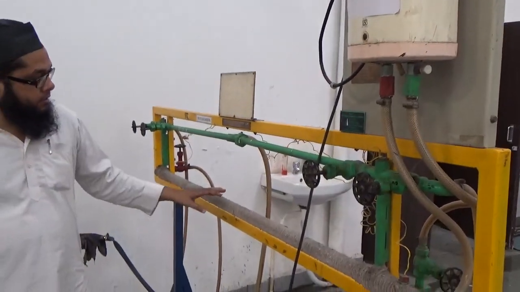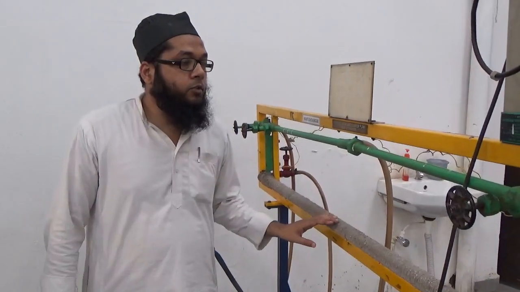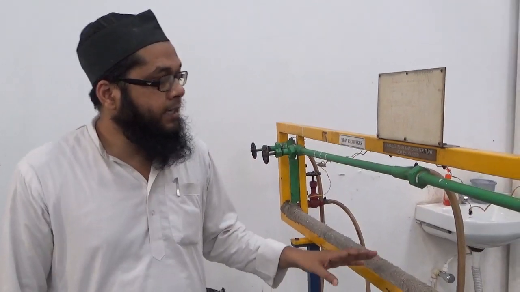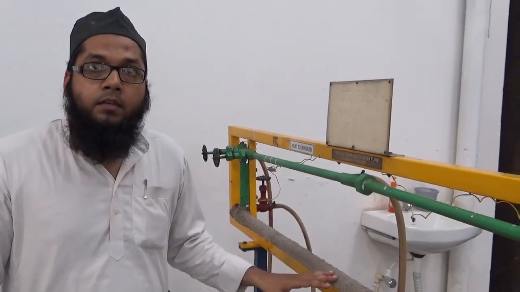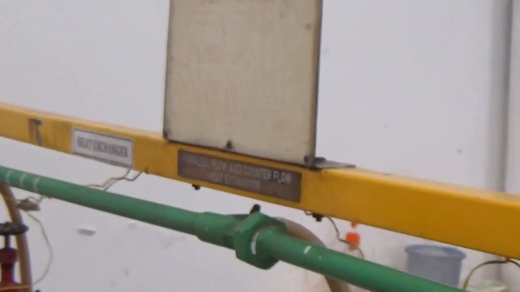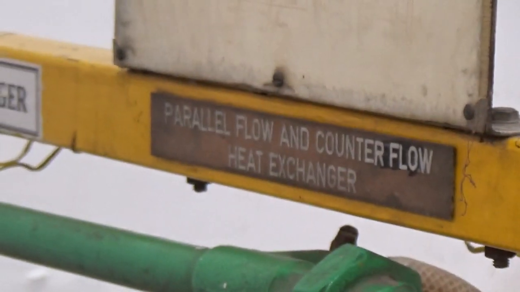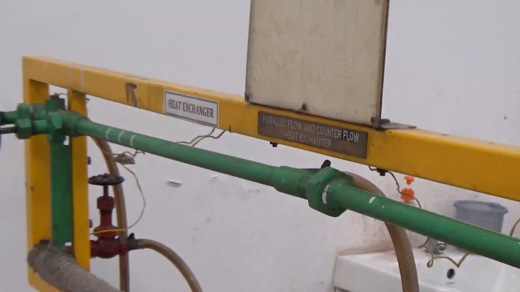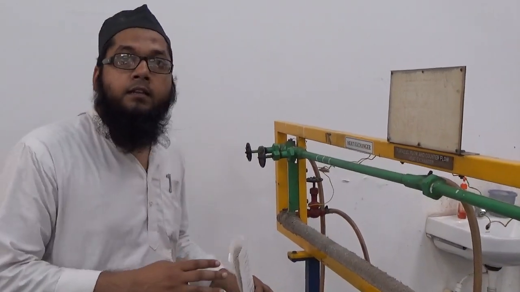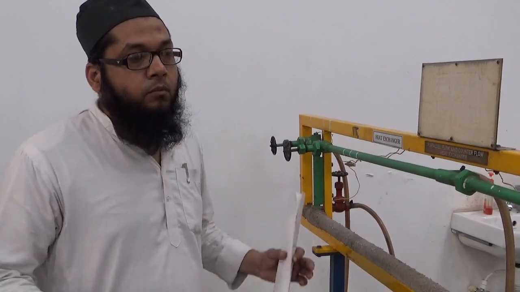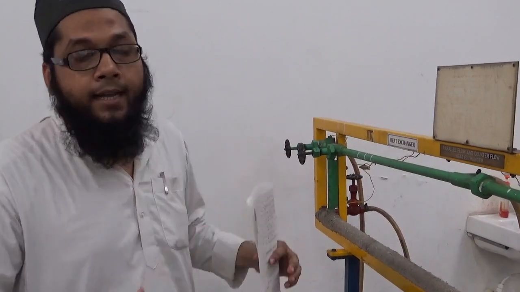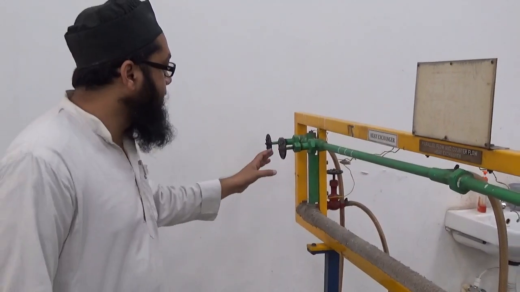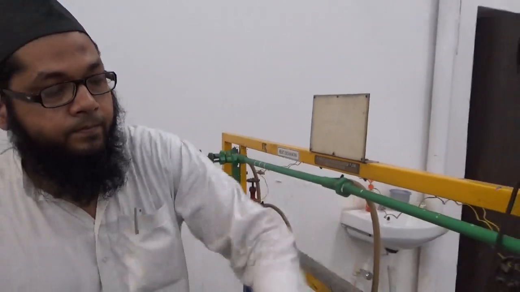Because in this setup, we are going to perform experiments on the heat exchanger of two types. The first is the parallel flow, the second is the counter flow. In parallel flow, the hot fluid and the cold fluid flow in the same direction, while in counter flow, both fluids flow in opposite directions. The direction of flow in this setup is controlled by these valves.